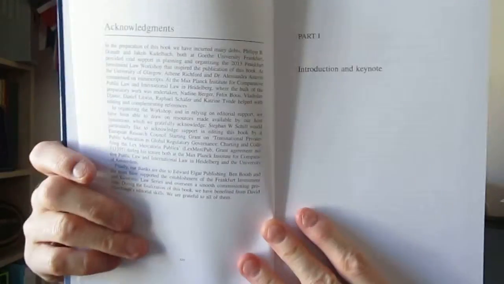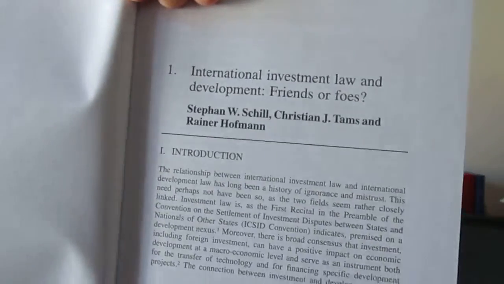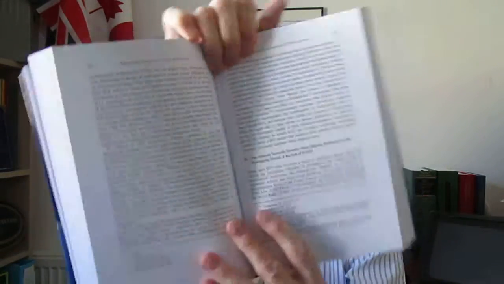Then there's a preface by the three editors, which is dated October 2015, which is well worth looking at. Then you go into acknowledgements and then straight into the various parts, and you can see the structure. It's standard basically all the way through. So a lot of footnoting, no specific paragraph numbering, but you should find what you're looking for if you're doing research pretty quickly. Well, what do we say about this book?